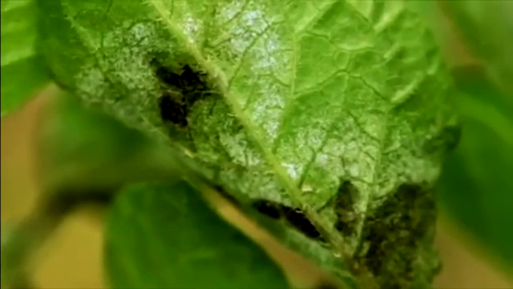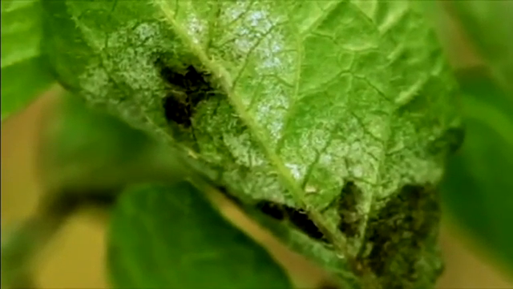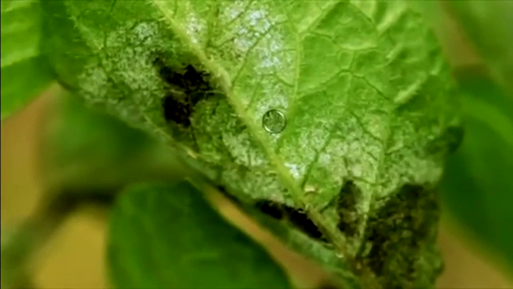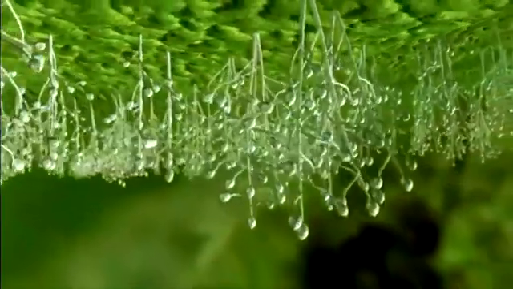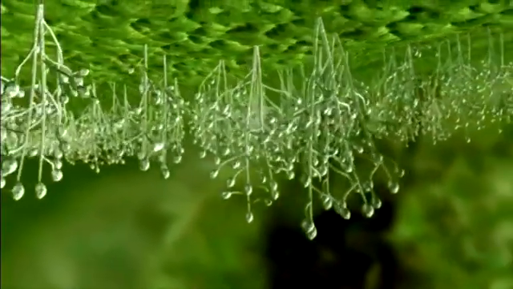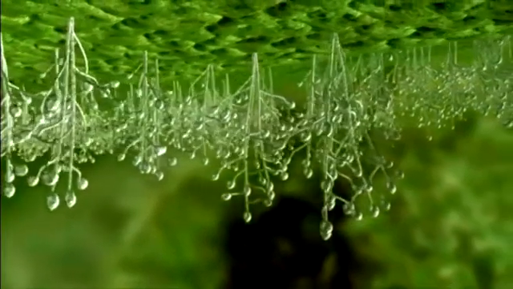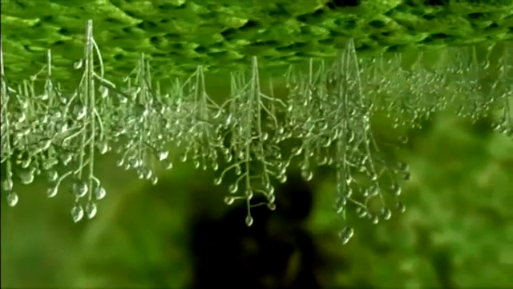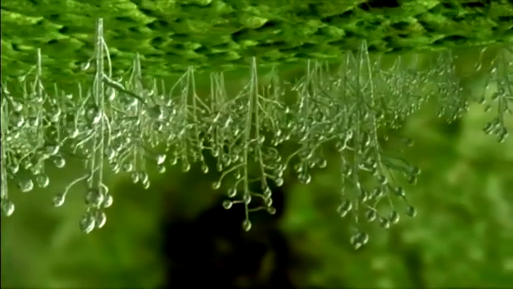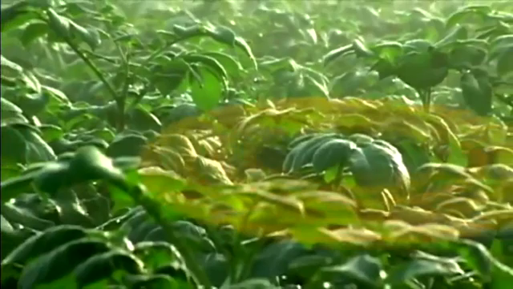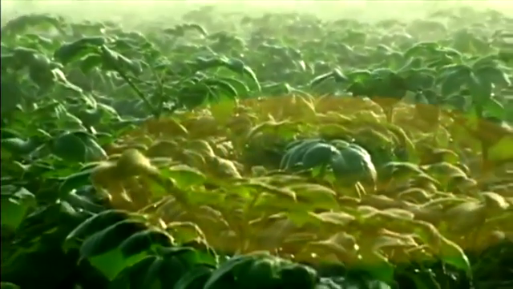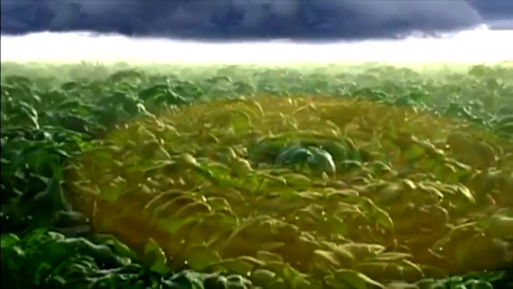On the underside of the leaf, whitish growth of the pathogen can typically be seen. It consists of a dense aggregation of branched hyphae, sporangiophores, bearing lemon-shaped structures on their tips. These sporangia are the asexually formed reproductive organs of Phytophthora infestans. A few infected potato plants are sufficient to cause an epidemic. Continuously humid weather favors the spread of Phytophthora infestans.